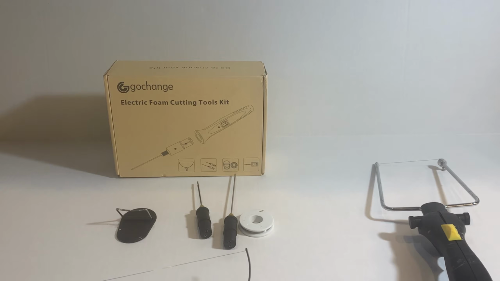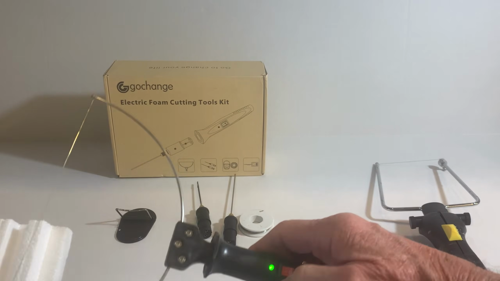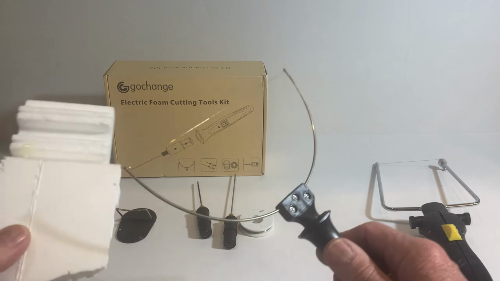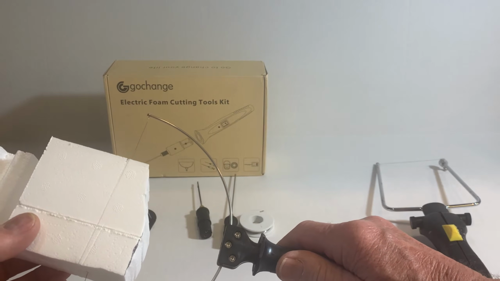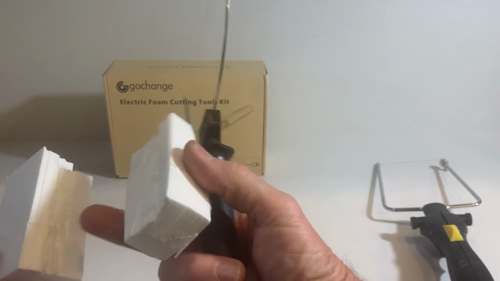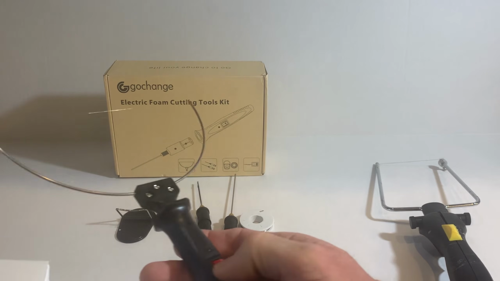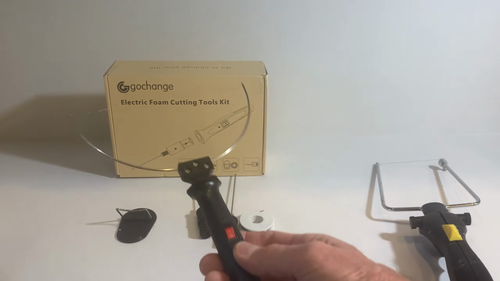This is another system that I bought. It's called the Go Change Electric Foam Cutting Tool Kit. I bought it on Amazon. It has a cutter. Turn it on. It works just fine. It's going slow because it hits some adhesive in there. But you have to turn it off. So you have to be careful with this one because you can probably seriously burn yourself.